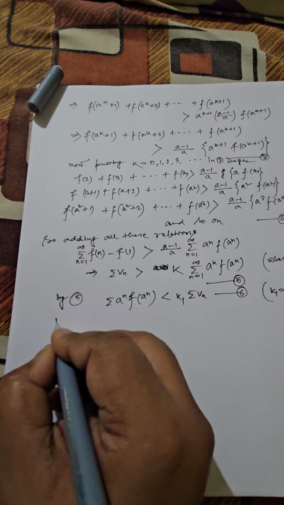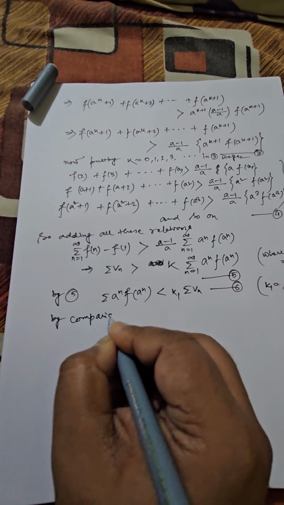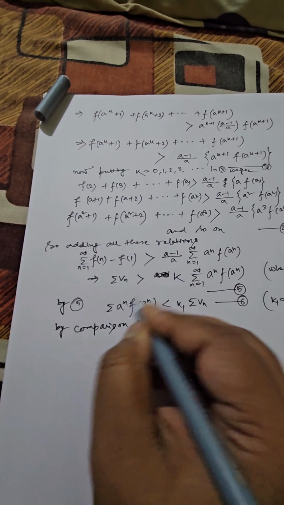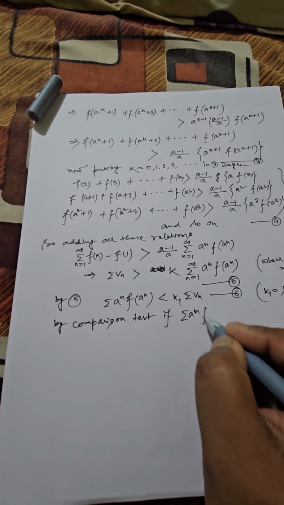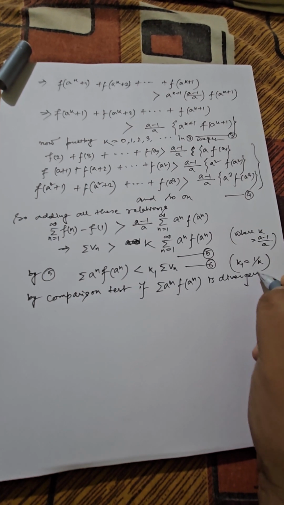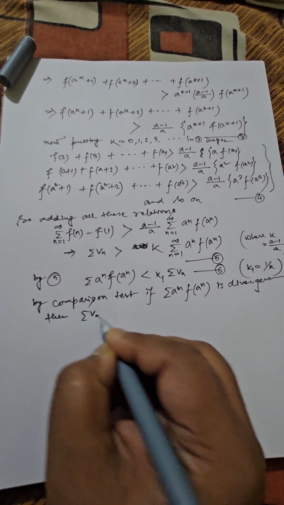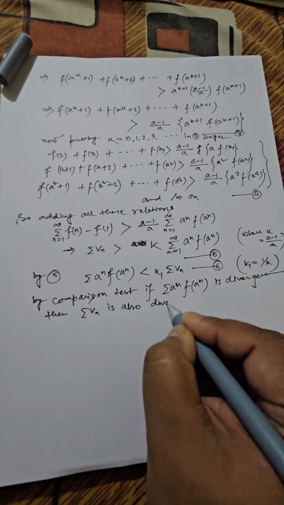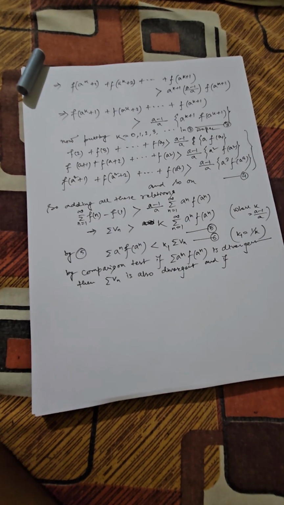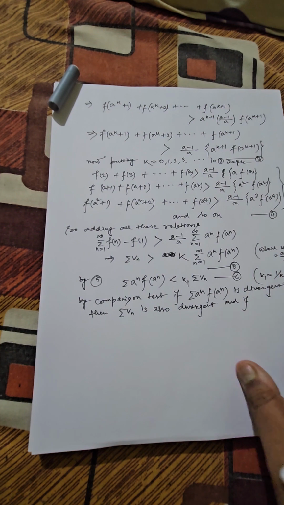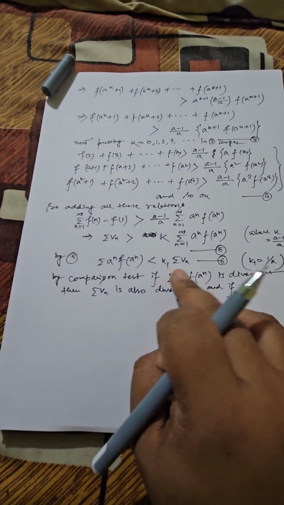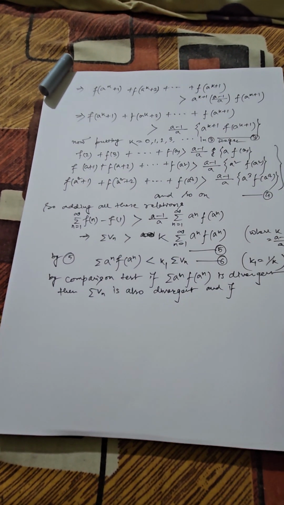So technically, by the comparison test, we can say if this part is divergent, then summation vn is also divergent, and if summation vn is convergent, then definitely this part will also be convergent.